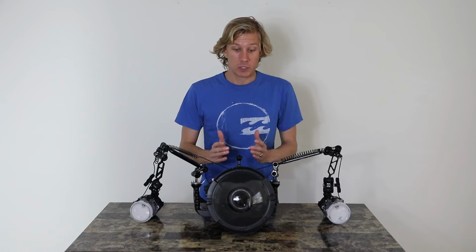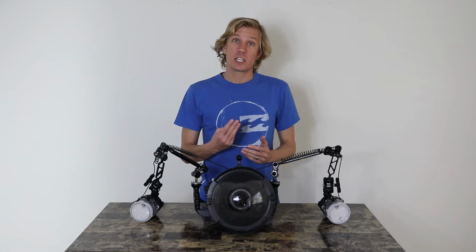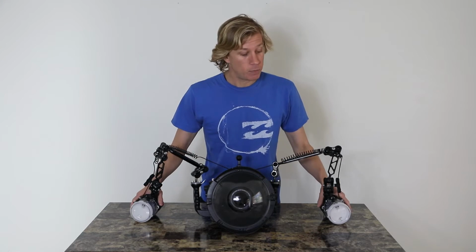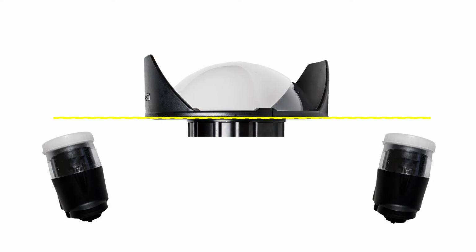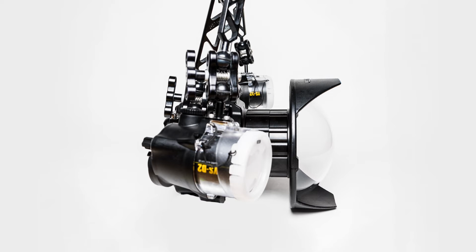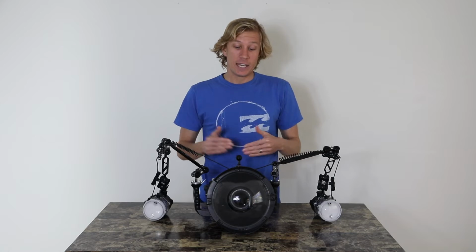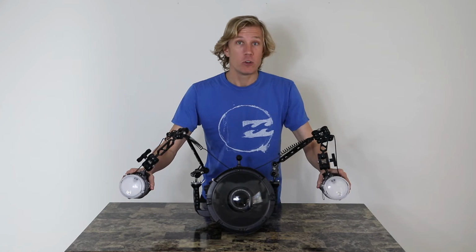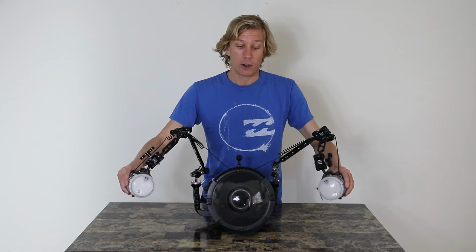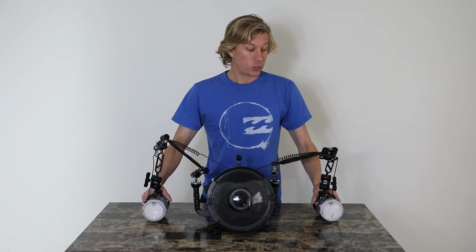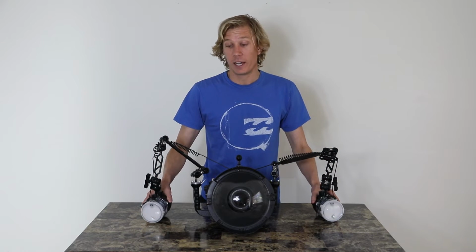Of course there are adjustments to be made, but there's two main things to keep in mind. The first is to keep your strobes behind the plane of the dome port or behind the plane of the front housing port. Wherever that front glass or acrylic element is, the strobes or the video lights should be behind that. If they're in front of that, you run the risk of getting some glare on that dome port, and that's what we want to avoid. We definitely do not want that glare hitting that.